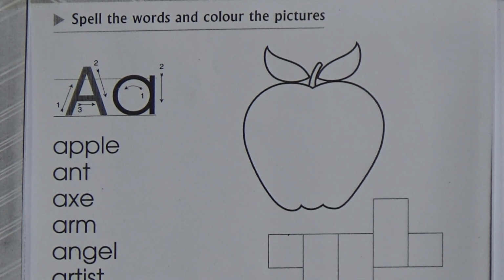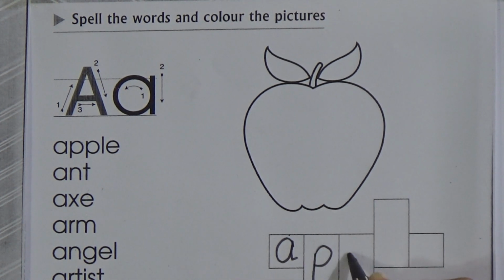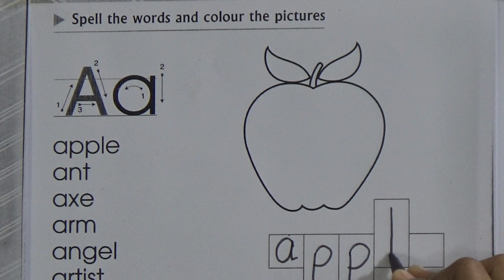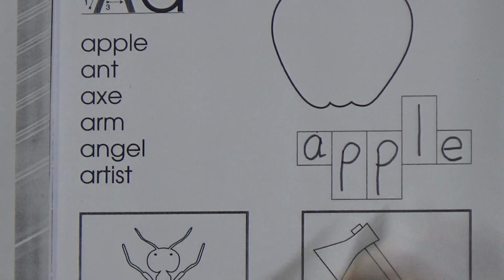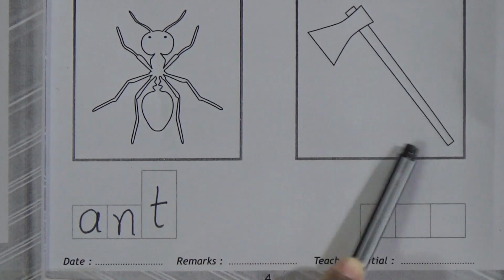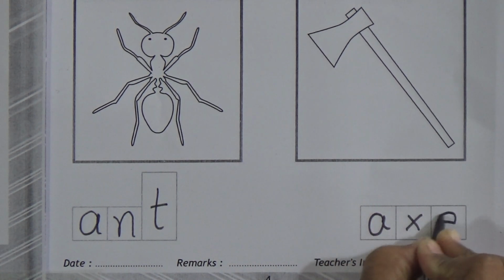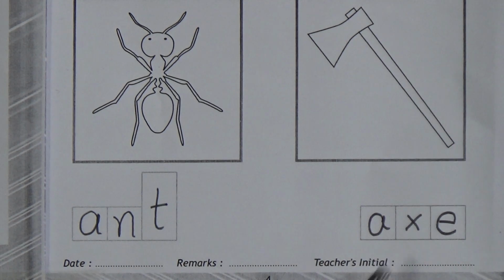So we have to write the spelling. A double P L E, apple. Now go to the next picture, ant. A N T, ant. This is the picture of an ant. And what is this? This is the picture of an ax. A X E. This is the picture of an ax.